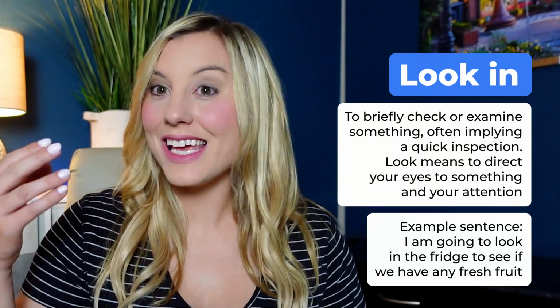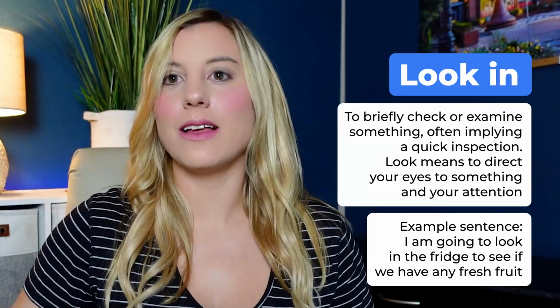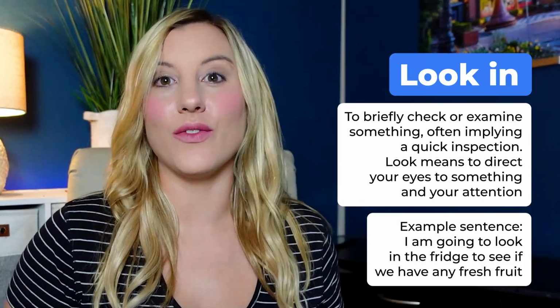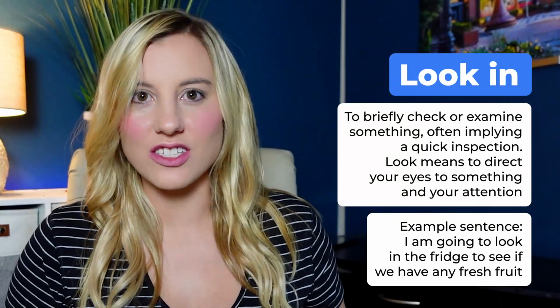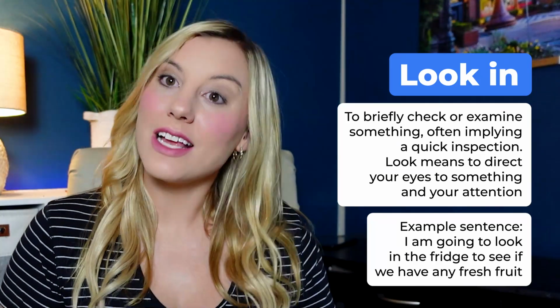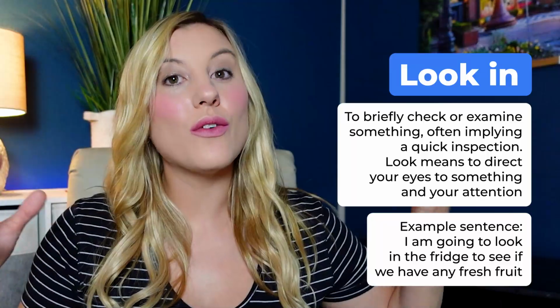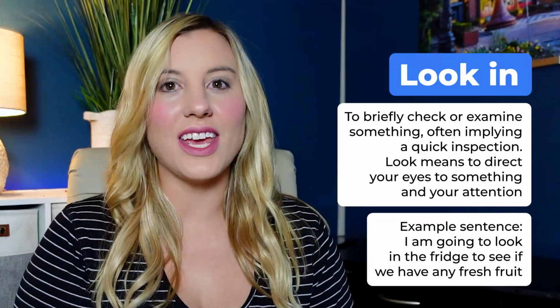So you might say, I can't see into the window. This just means your eyes can't see it. But if you need to go find something, you might say, I need to go look in the fridge to see if we have any fresh vegetables. This means you're going to examine the fridge. You might move some things around when you open it to find the vegetables. You're going to look in.